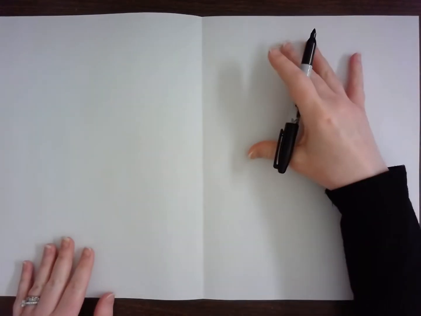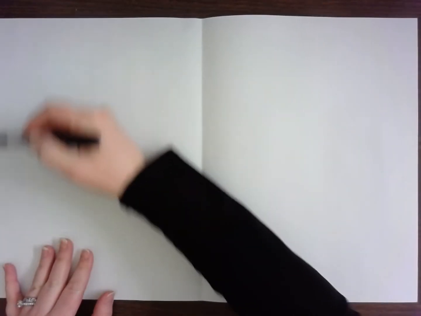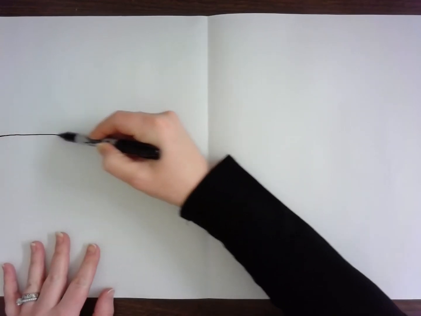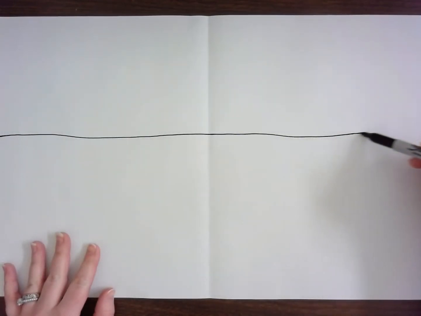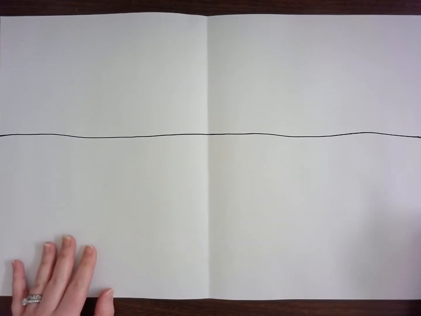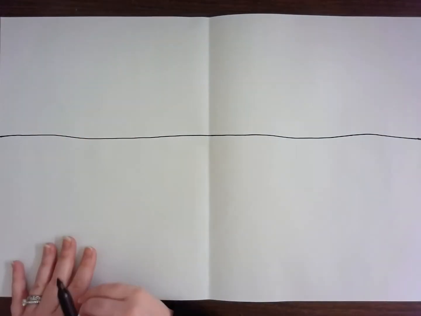First thing we want to do is draw our horizon line. The horizon line is where the ground and the sky meet. You can make your horizon line anywhere you want in the middle of the paper. It goes all the way across. I'm not going to use a ruler because the ground is usually not perfectly straight. So you might want to have a little bit of a wave or a bump to your lines.